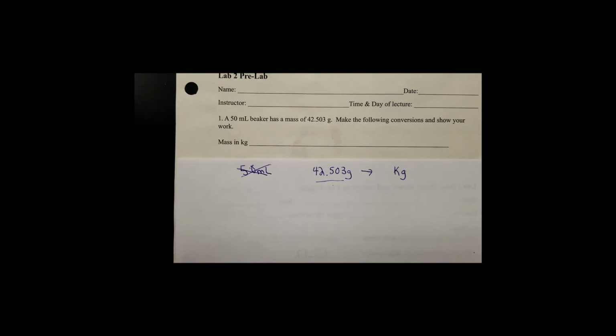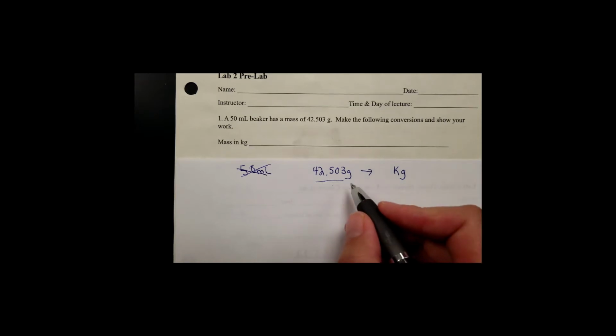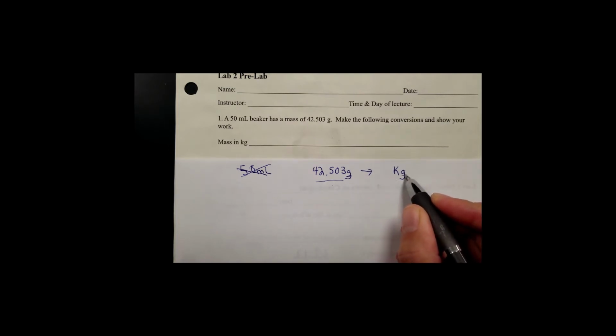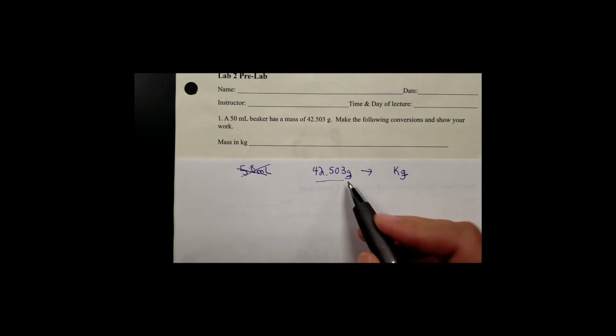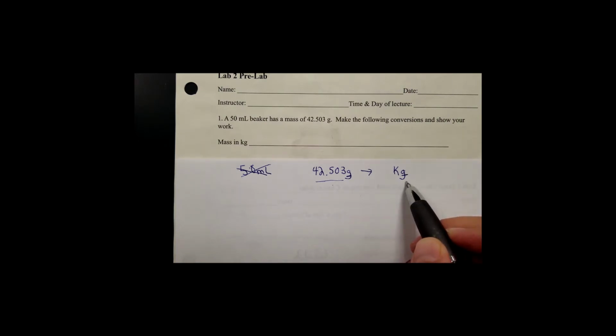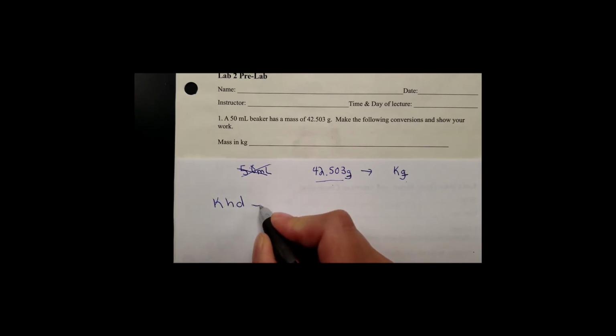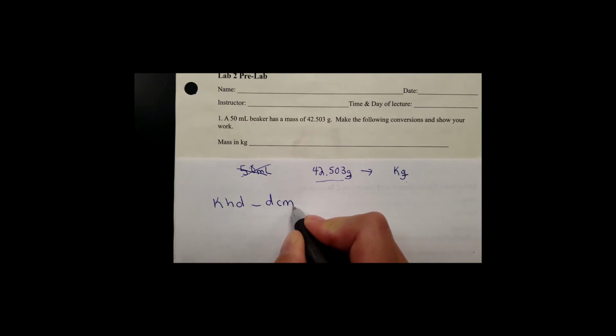And so the reason I know it's metric to metric, because that's the first step, right, is figuring out if it's metric to metric or if it's English to metric. You look for what's in common. So here I have G for grams, and then I have kg again for kilograms. So G, G, that means it's metric to metric. If there were no letters in common, it would have been English to metric. So since it's metric to metric, I can use a shortcut, this KHD space DCM.